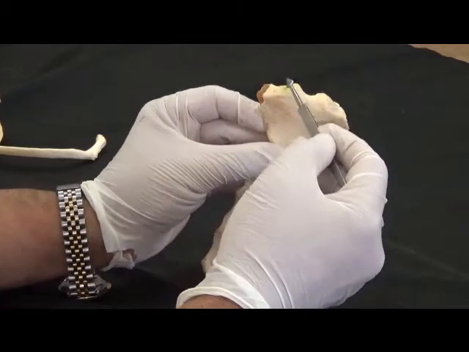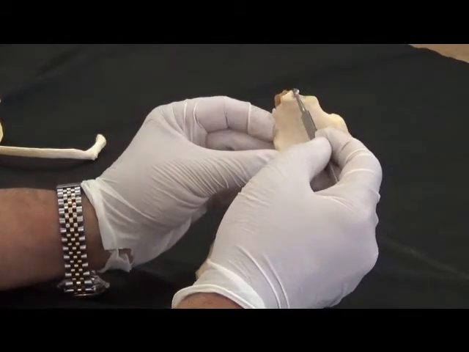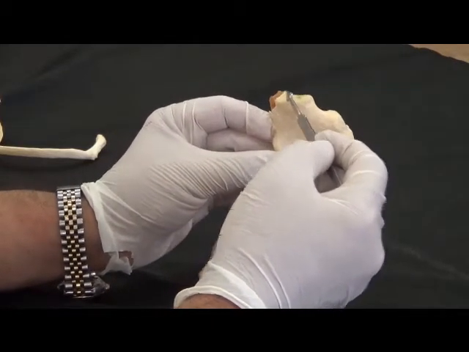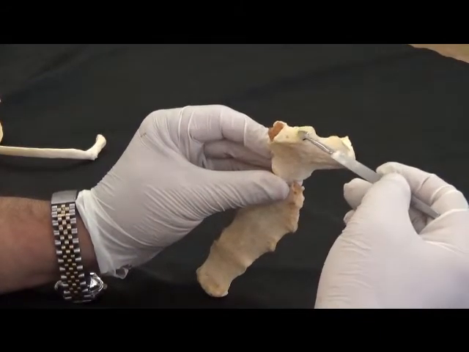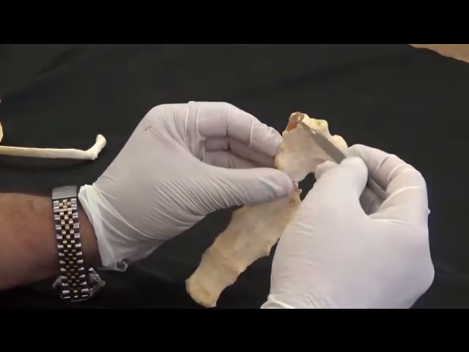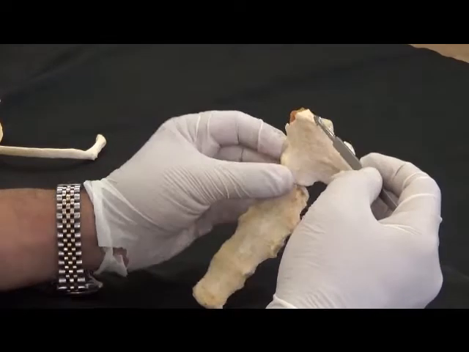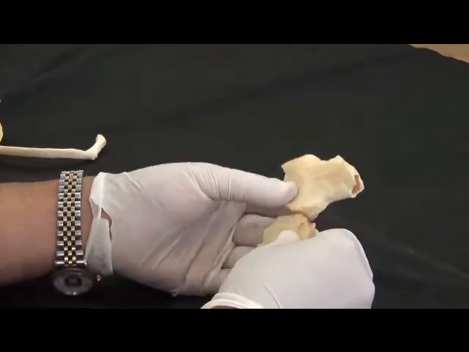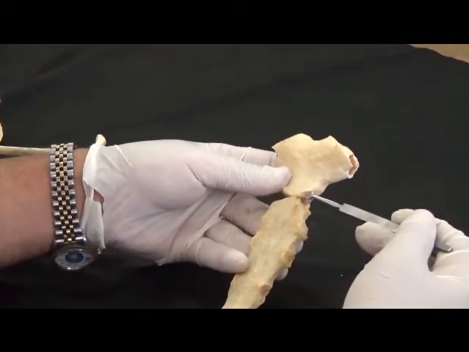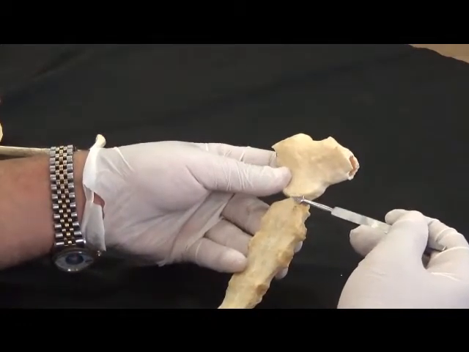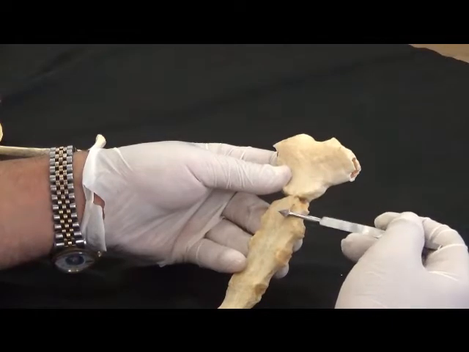And this is the articulation for the clavicle, for the sternoclavicular joint. And this is the articulation for the first rib. And the manubrium sterni articulates with the body of the sternum at the sternal angle, or the manubriosternal joint.